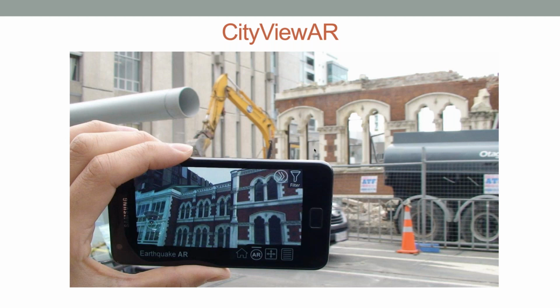So in this case, for example, you can see this is taken outside the public library in Christchurch. That was very historical. It's the first public library in New Zealand, built in 1875. And that's just been demolished now because of the earthquake risk. But when you look through your mobile phone, you can see a virtual copy of that building put back in place. So it helps you to see the city as it used to be.